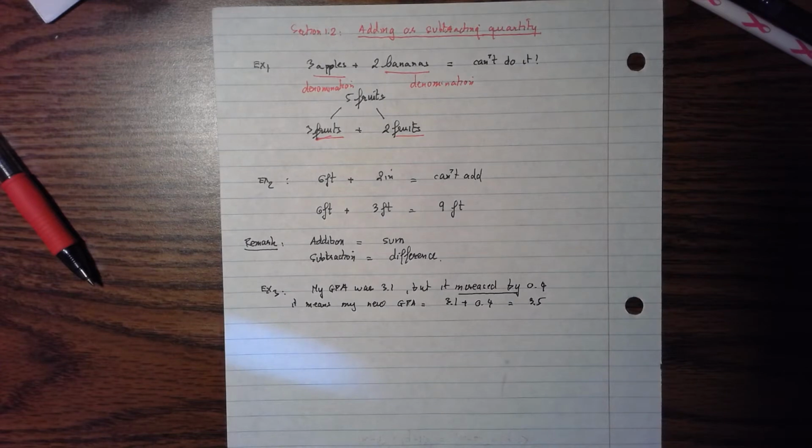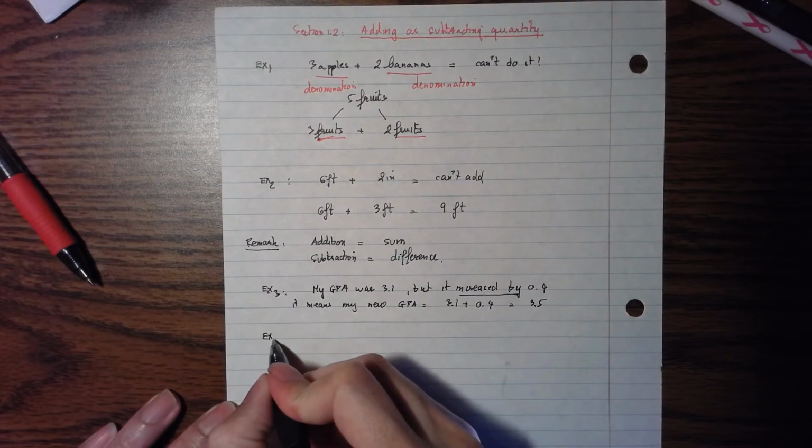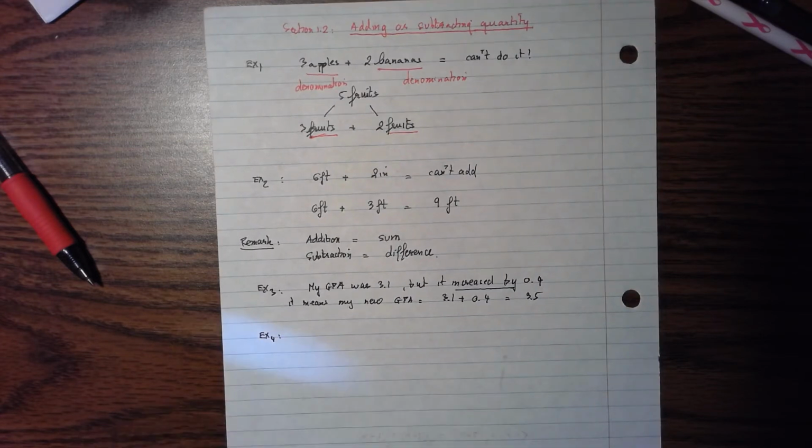Alright, so let's take a look at another example. In this example, example number 4, I give you some kind of practical example, and I'm gonna ask you a couple questions based on the information given in this example, and let's see if you really understand the question being asked or not.